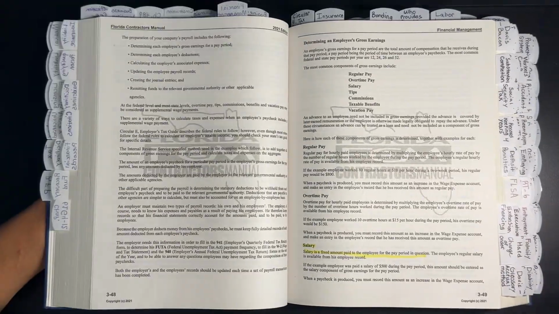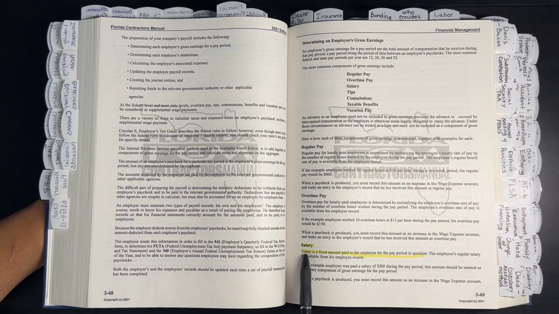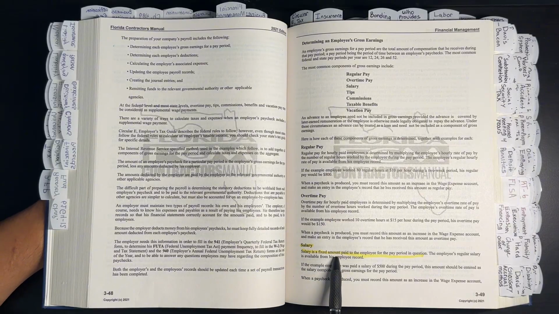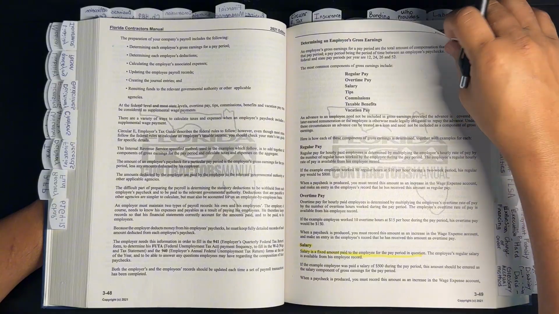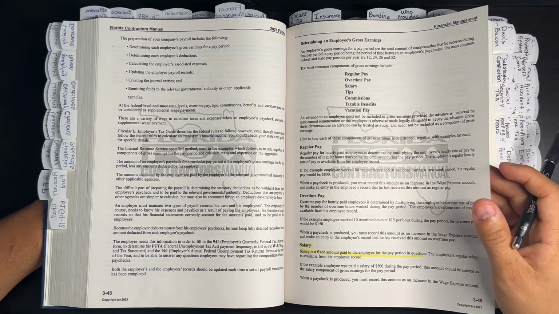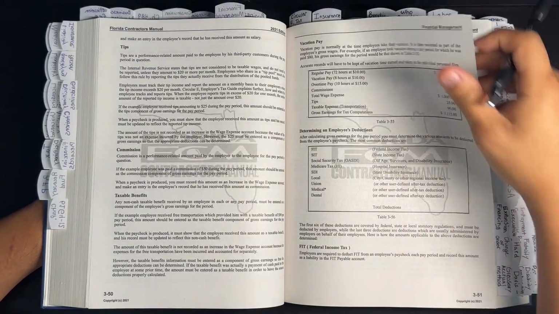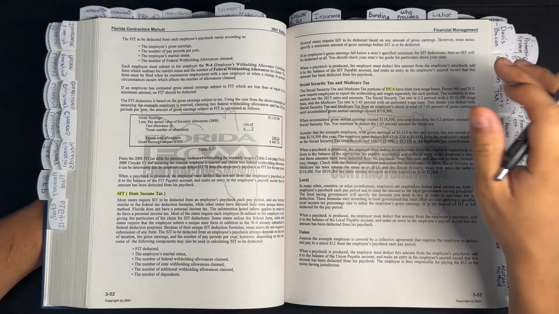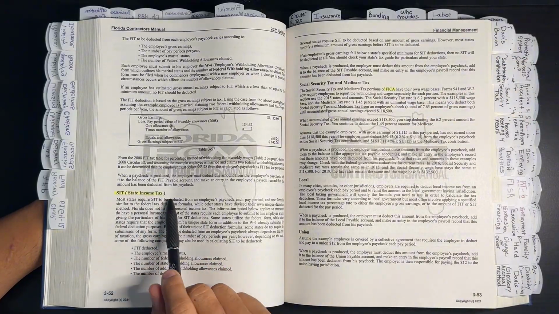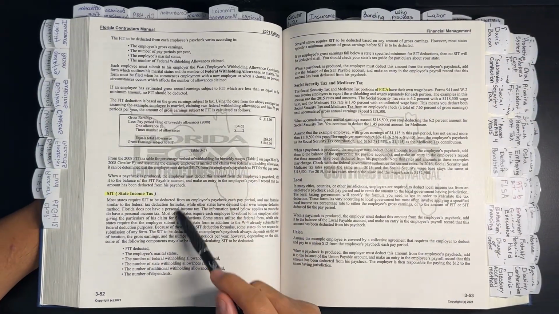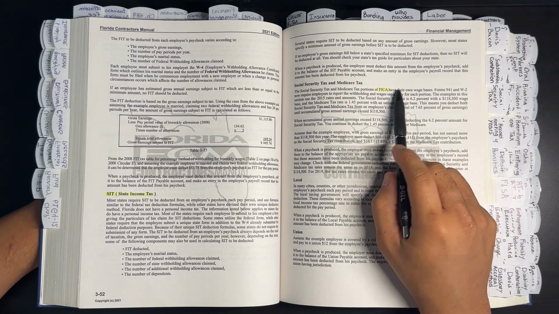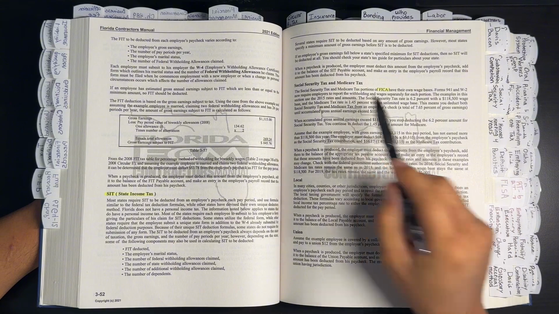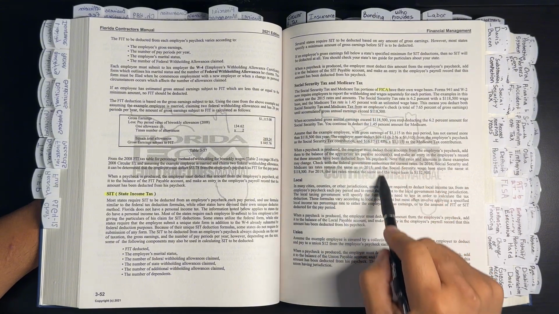Page 349. Salary. Salary is a fixed amount paid to the employee for a pay period in question. You have SIT, state income tax. Make sure you get familiar with that. You have FICA. Get familiar with this as well. Social Security tax and Medicare tax.